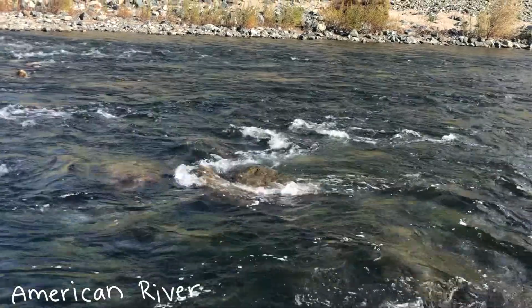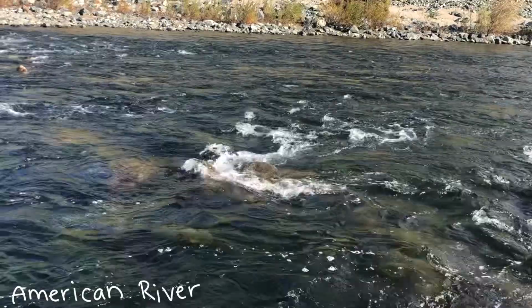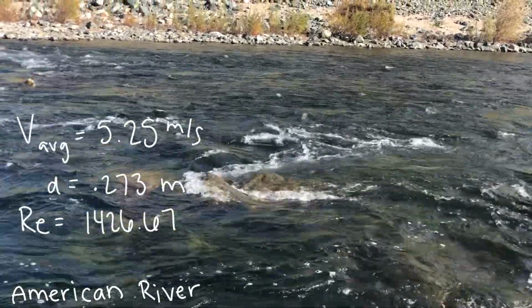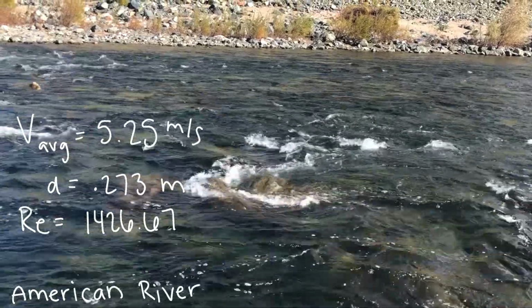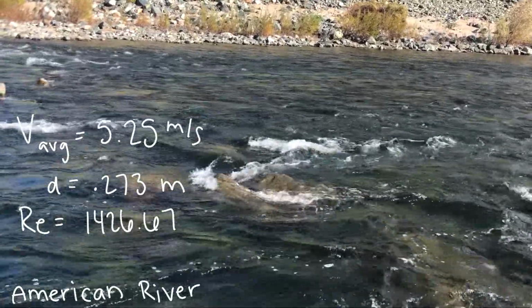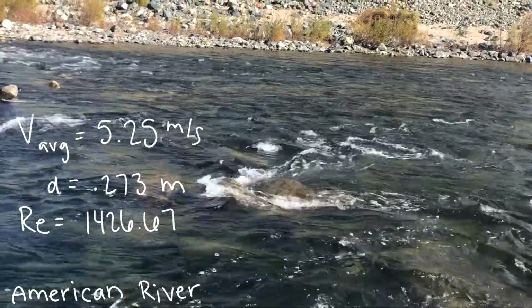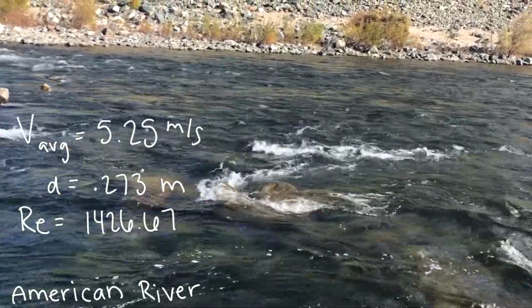Another example was captured at the North Fork of the American River. The average velocity in the river flow is 5.25 meters per second, and the rock had a diameter of 0.273 meters. This results in a Reynolds number of 1,426.67, which is extremely turbulent.